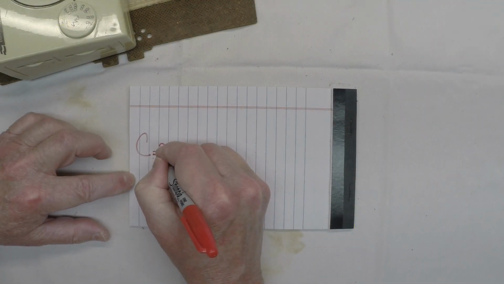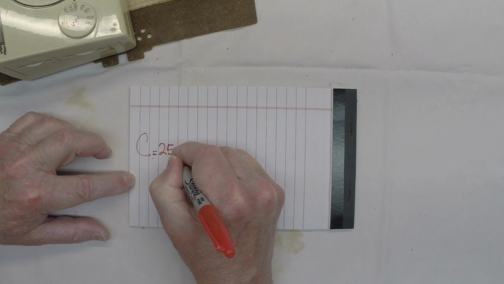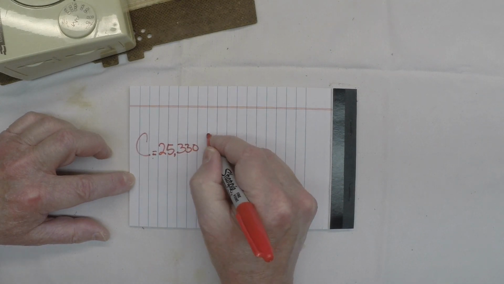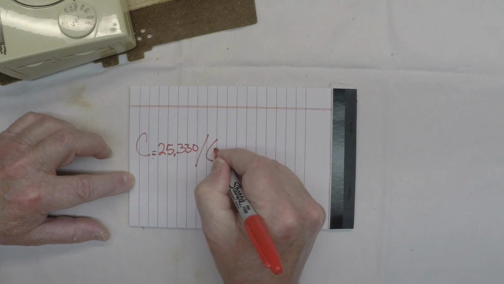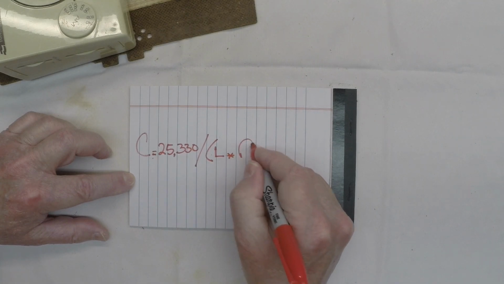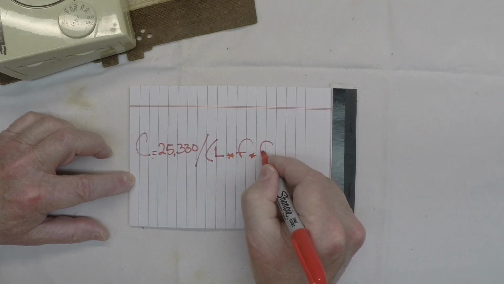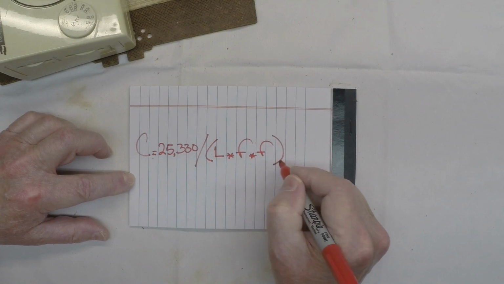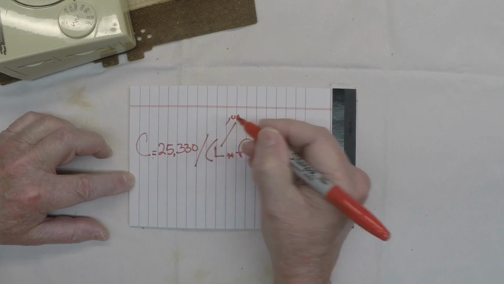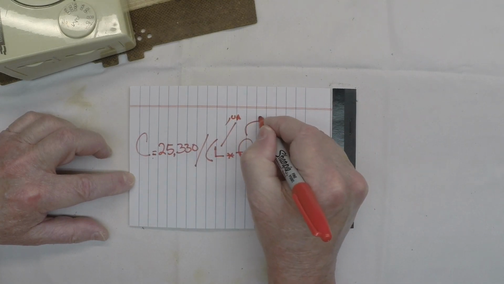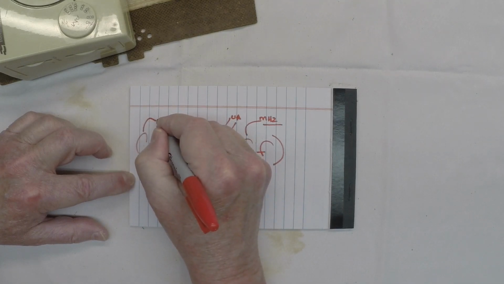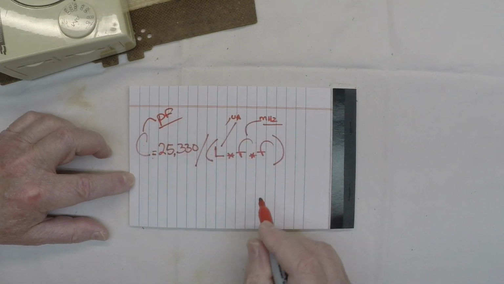Let's look at the rearranged formula for calculating capacitance. Again, we're working with that constant, that 25,330. We're going to divide that by L, our inductance. We're going to multiply that by the frequency squared, or by itself. And again, the beauty of the formula, we're working in microhenries for the inductance itself, and the frequency we're working in megahertz, to simplify things, and capacitance will be in picofarads.